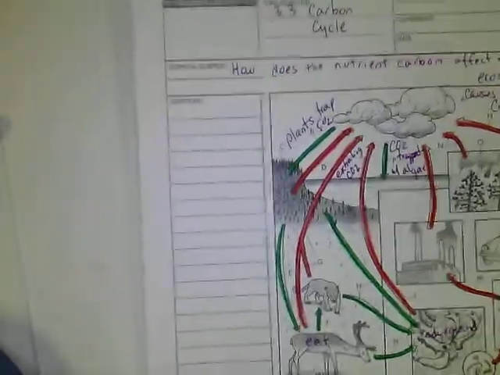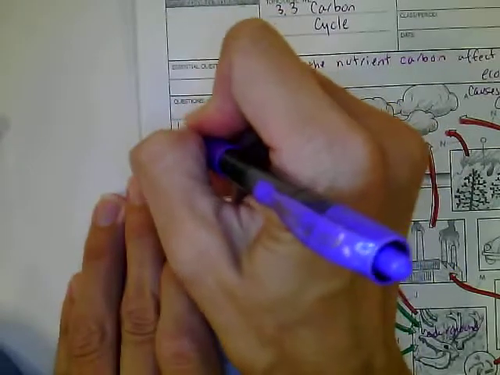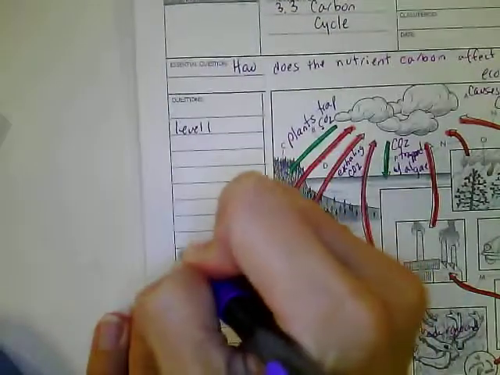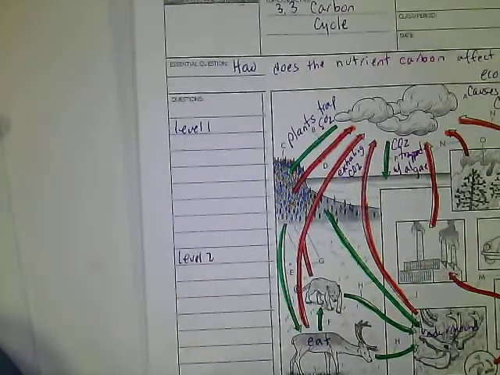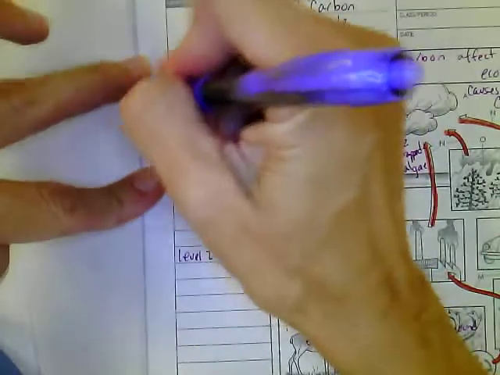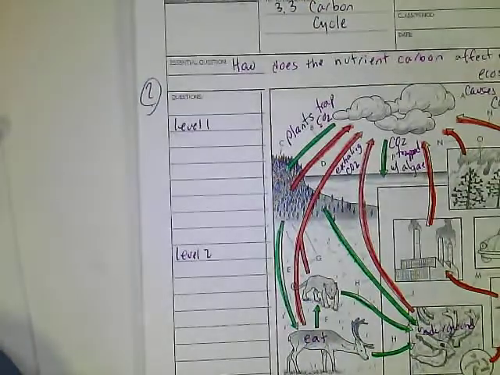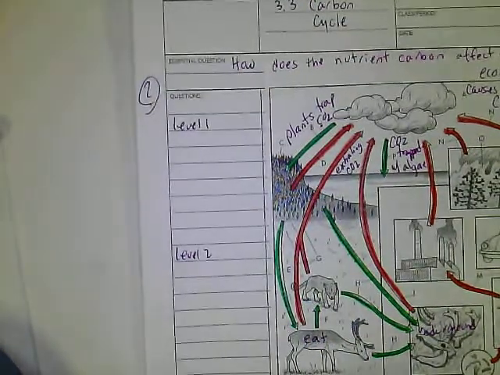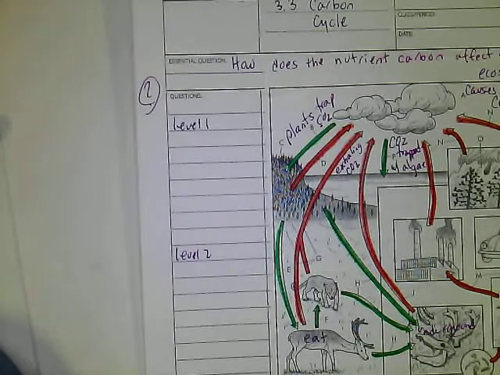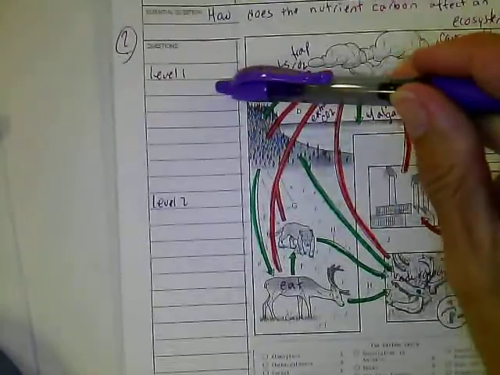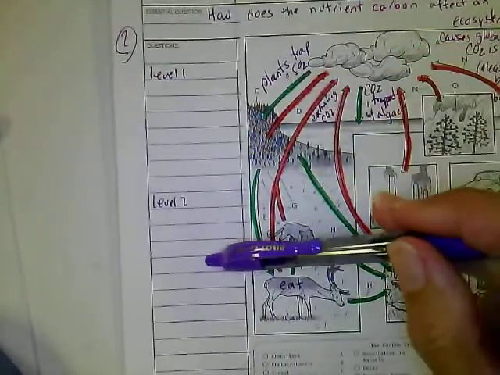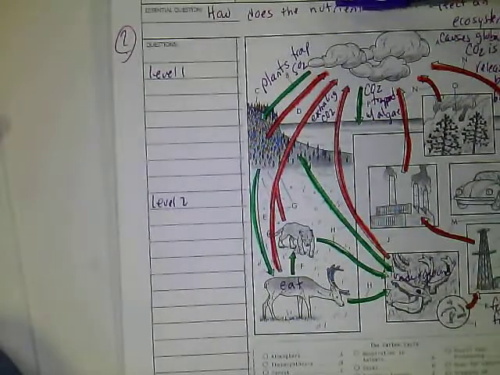Can you please go ahead and do a level 1 question, do a level 2 question, okay? If you have any other questions, things that you don't understand, like things that you don't get, you can put them off to the side and we'll review them tomorrow. Please also go ahead and write your summary down at the bottom. Please remember your summary is 2 to 3 sentences. It can be explaining your level 1 question, your level 2 question, or your essential question.